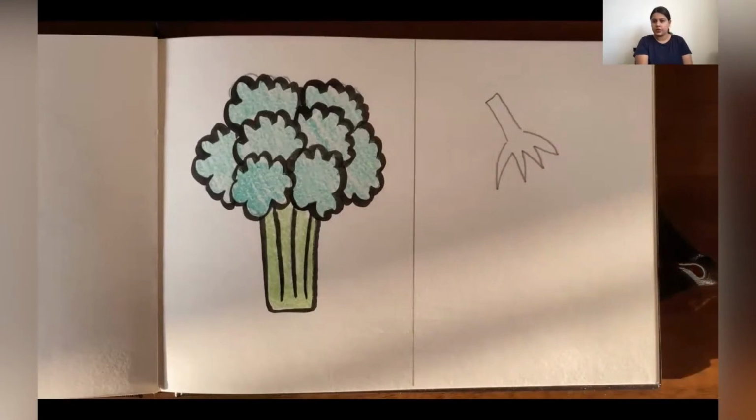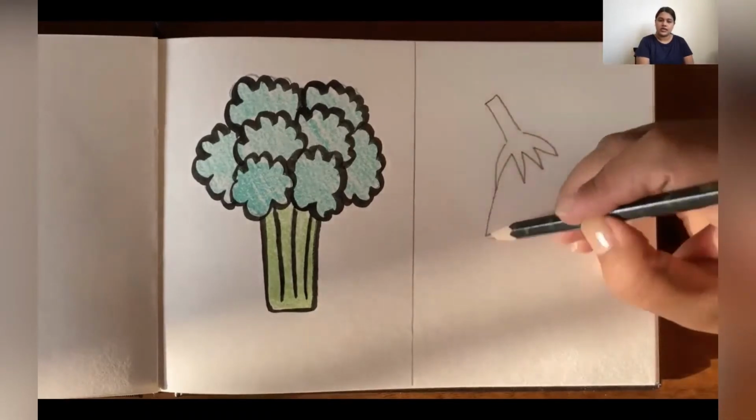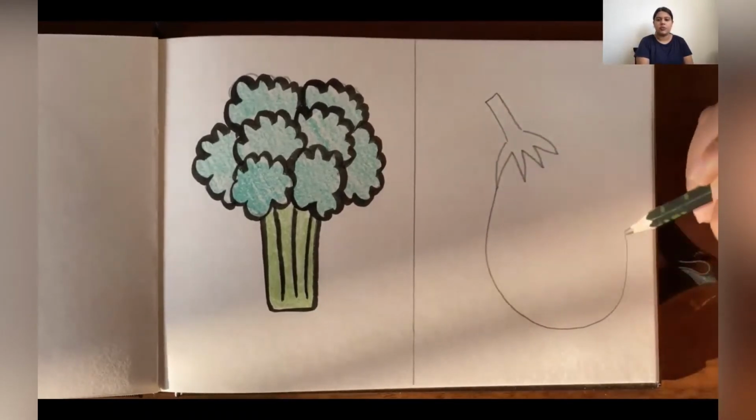So everybody hopefully is at this step. Yes, everybody is. Yep, good. So the next thing that we're going to do is draw the body of the brinjal. So we're going to do a simple oval attaching up. So start from one side, do an oval and attach it back up.